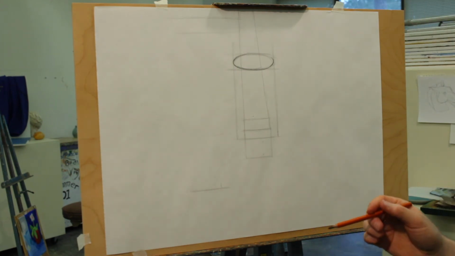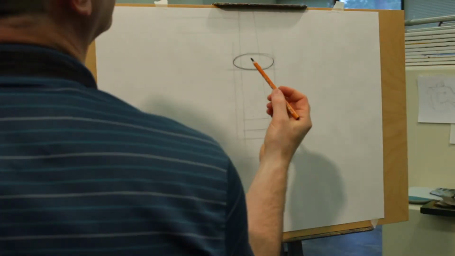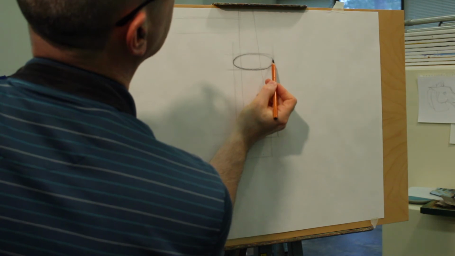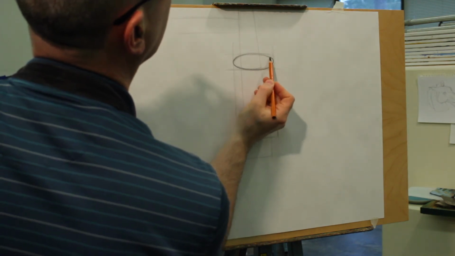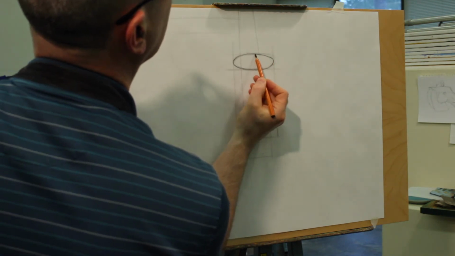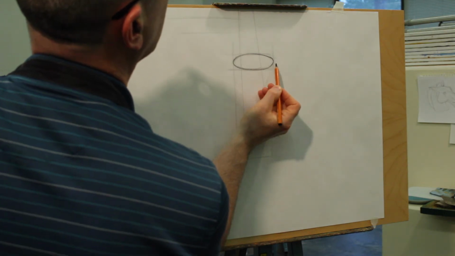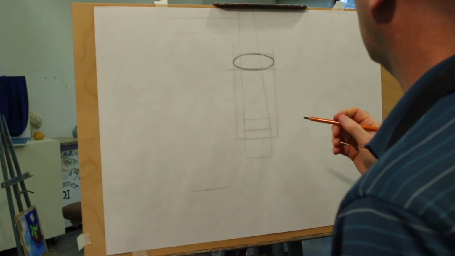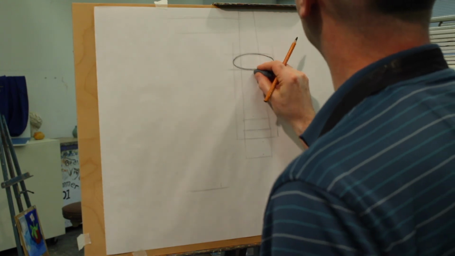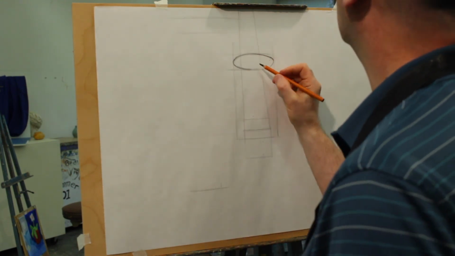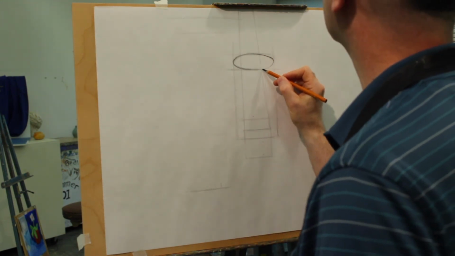In order to get a better angle, I have to stand in front of the camera here. So excuse me for a minute. All right, so that's not the best ellipse I've ever drawn, but you get the right idea.